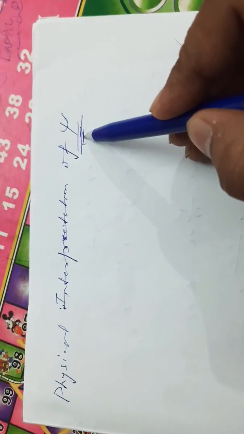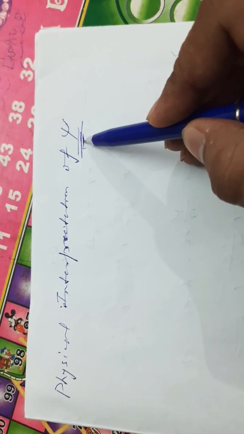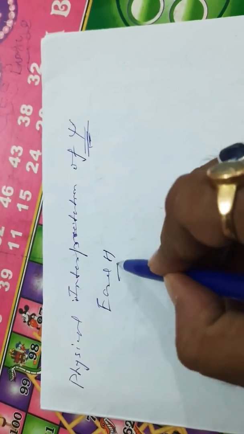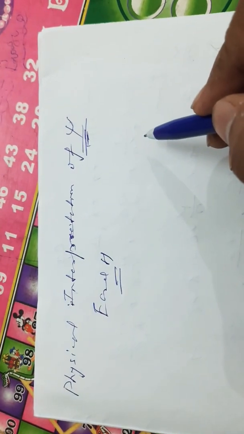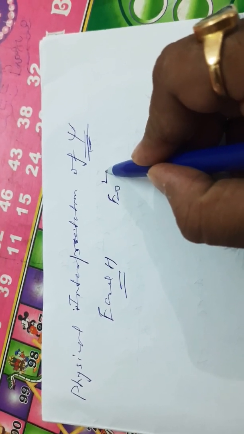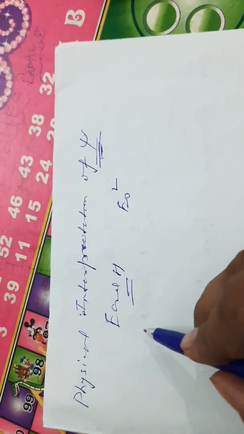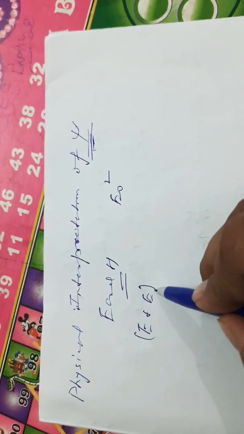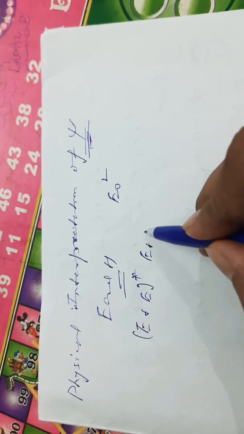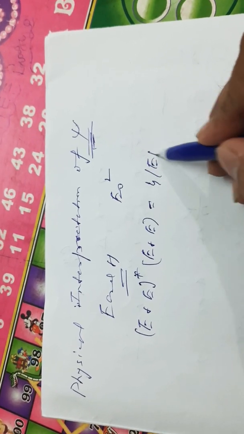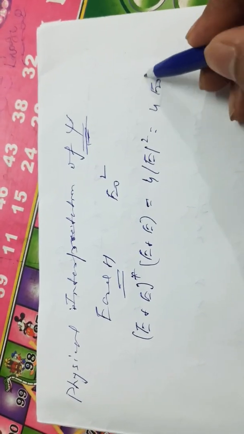But in general, psi is a complex function. In physical optics, though the interference patterns are produced by the superposition of the waves E and H, the intensity of fringes is measured by E naught square, which is the square of the amplitude. Truly speaking, it will be something like E plus E conjugate, times E plus E, and the multiplication of this will give you 4 mod E square, that is 4 E naught square.